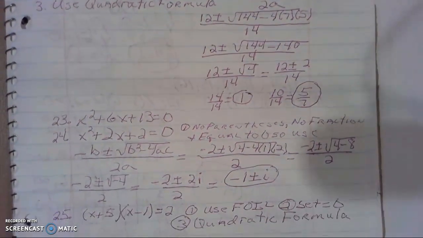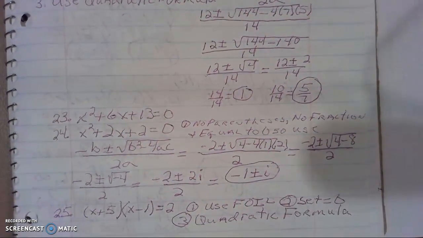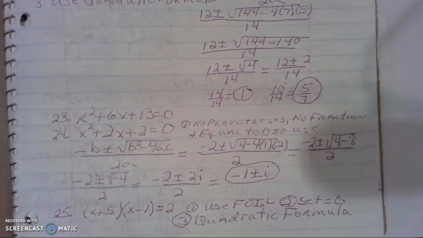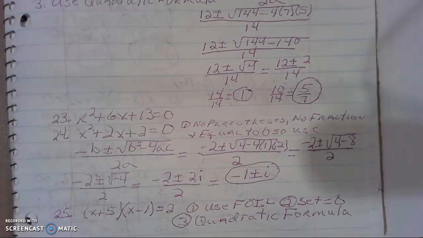Then number 23 and 24 are already equal to 0. We just put them in the quadratic formula. Again, as I've shown here, your A is 1 on 24, your B is 2, your C is 2 also. You put them in the formula as I've done there. Remember, B squared is always positive. Then we got these numbers here.